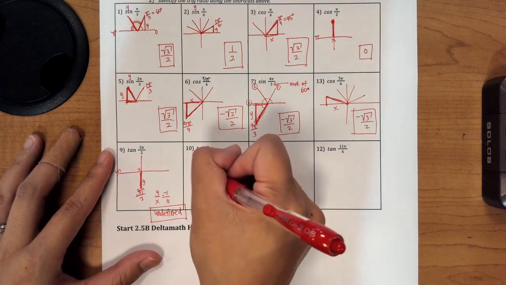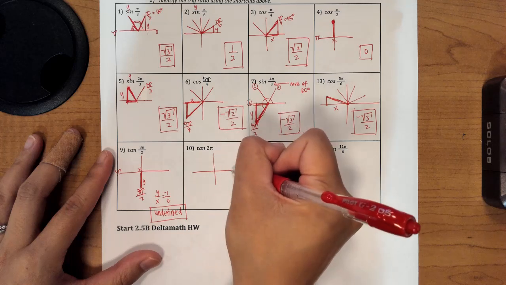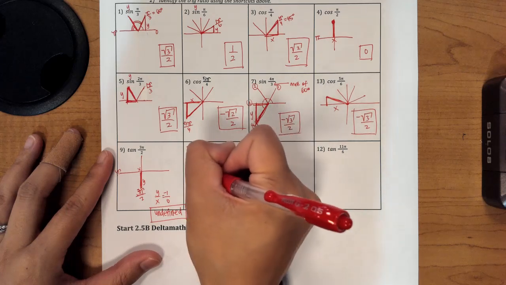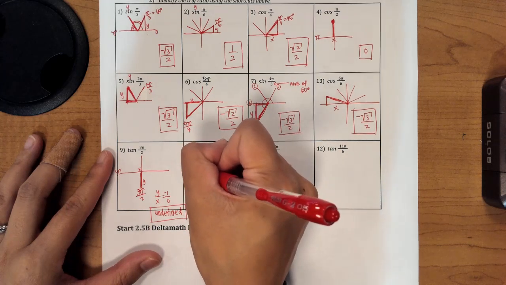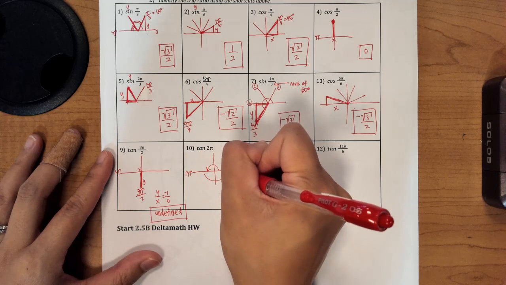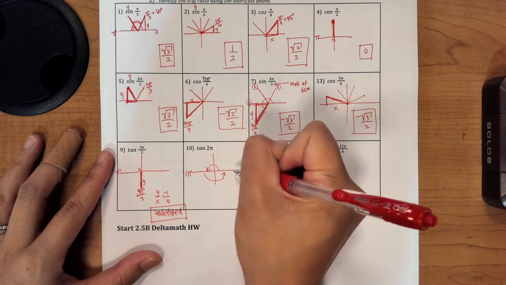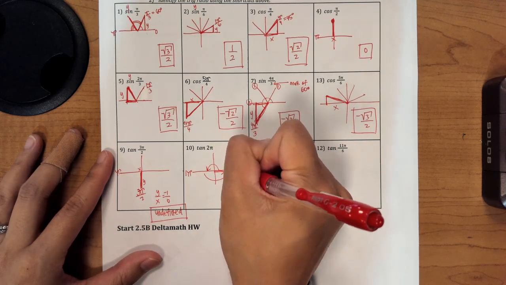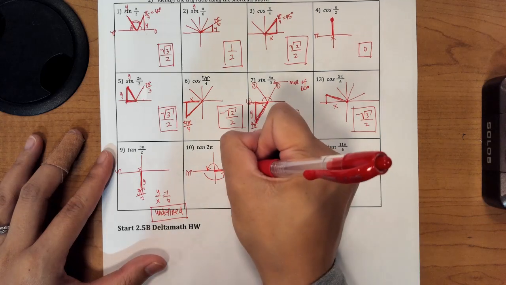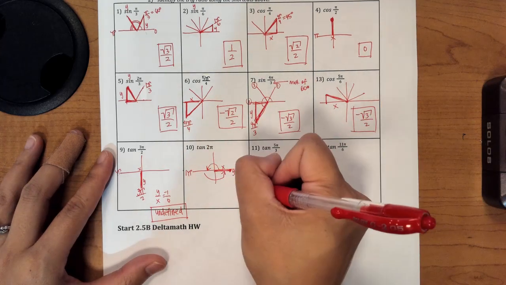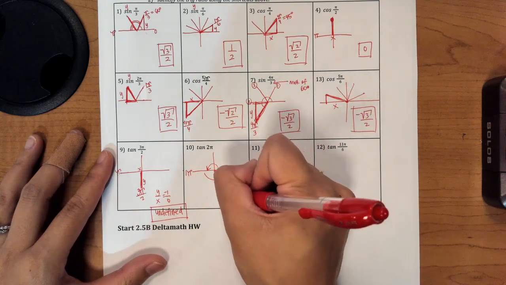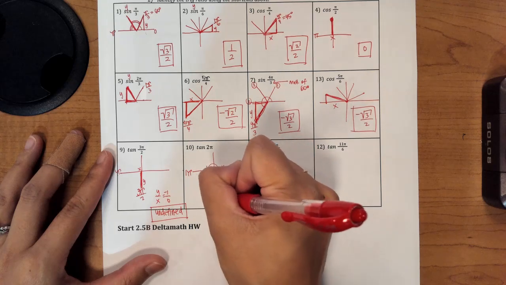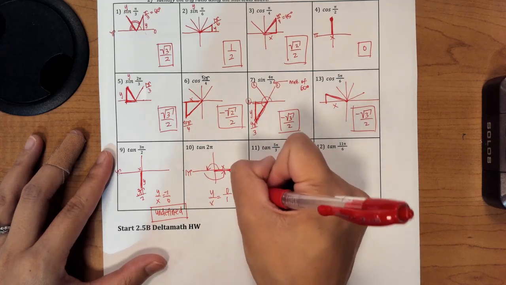Tangent of 2 pi. Okay, ready guys? This is 1 pi. 2 pi is over here. Okay, so y over x. So it is 0 over 1, which is 0.